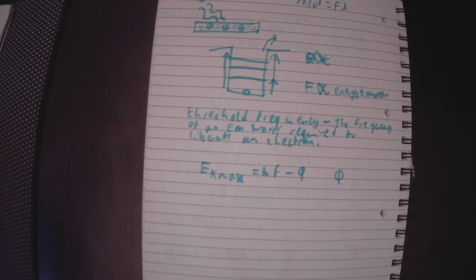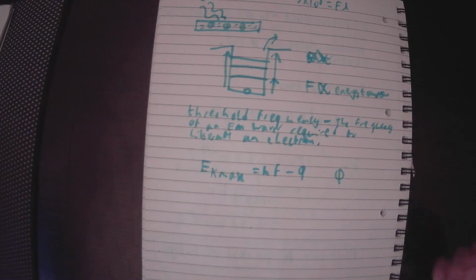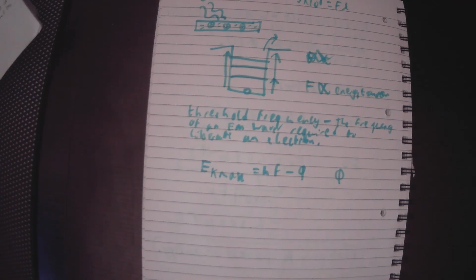And work function is just the amount of energy needed to, wait, let me actually have a look at what the definition of work function is here. The minimum amount of energy in joules or electron volts, doesn't matter which one, as long as you can successfully convert between the two, required to liberate an electron from the surface of a metal. So very similar to our idea of threshold frequency here.